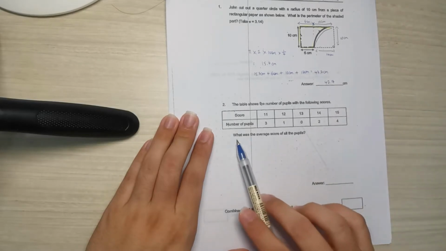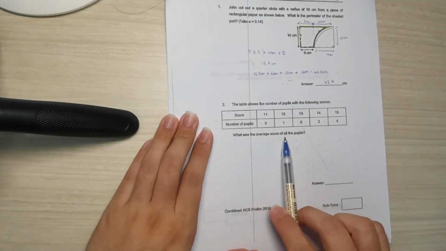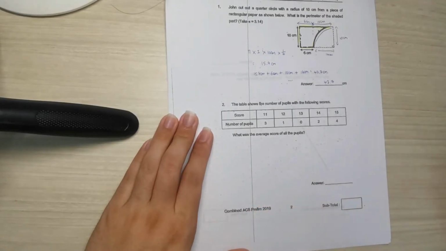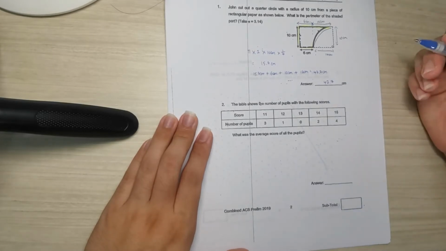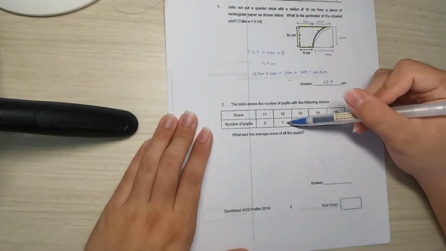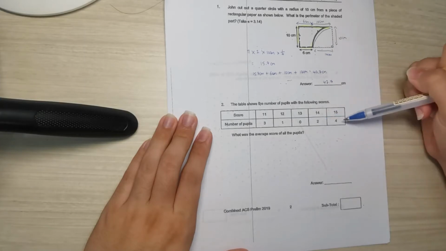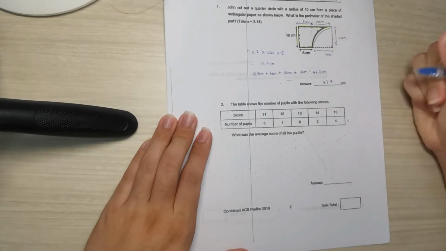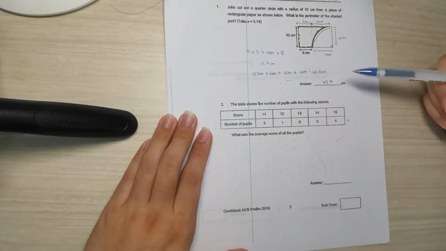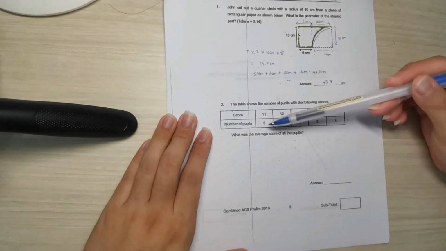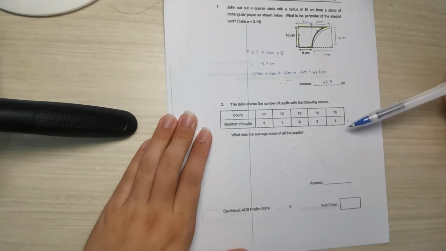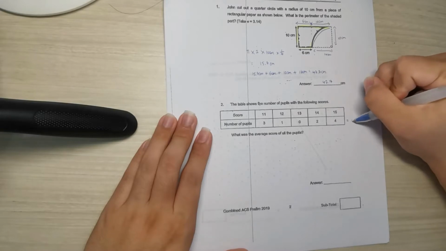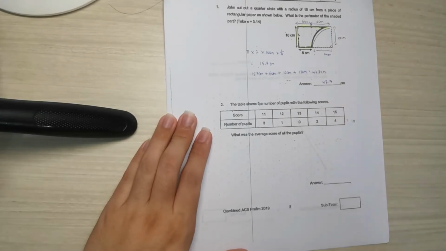The question asks you to find the average score of all the pupils. So first thing, find out how many pupils there are. 3 plus 1 plus 0 plus 2 plus 4. So the total students that took the test was 3, 4, 6, 10. There were 10 students.